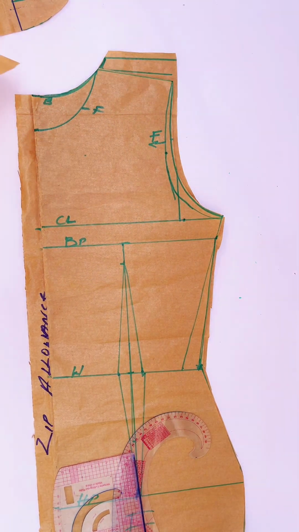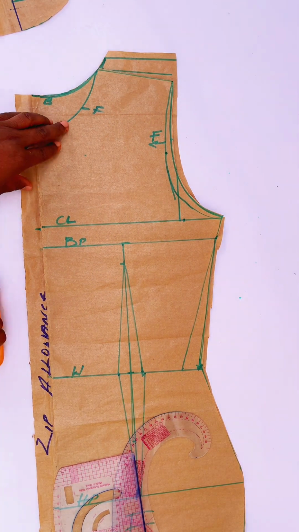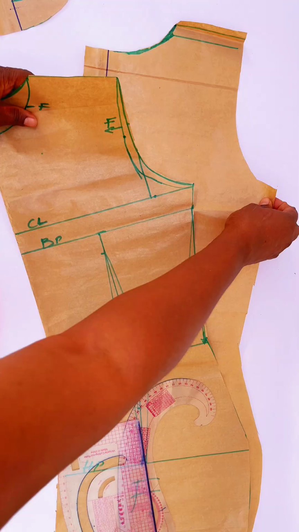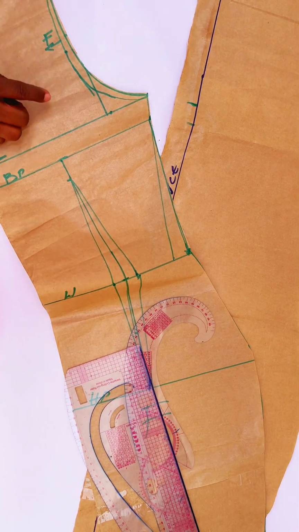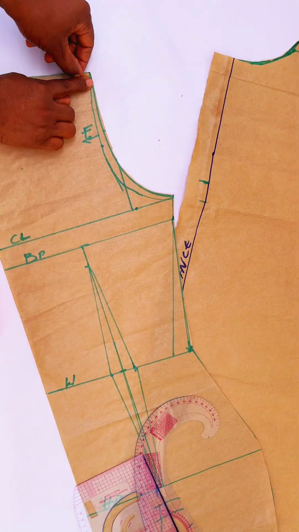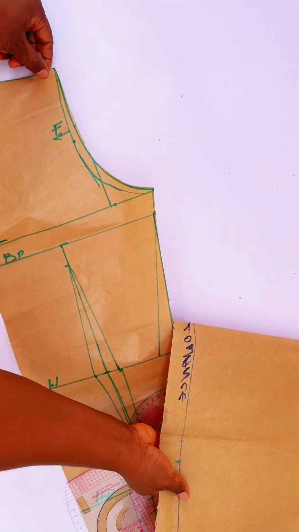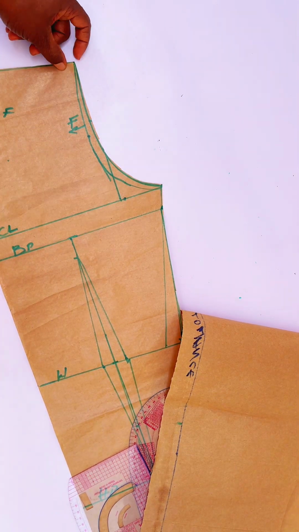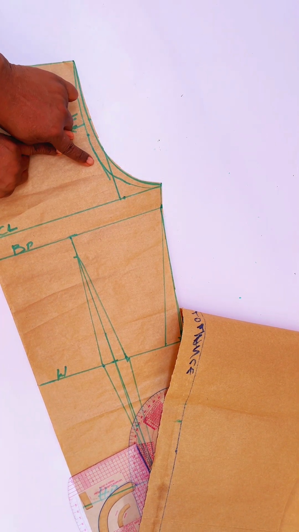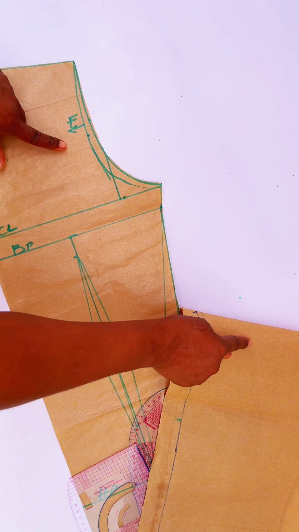So the shoulder was already cut with the back. We're going to cut both the front neckline and the shoulder, the armhole, to get it now. So that is what we'll be doing.